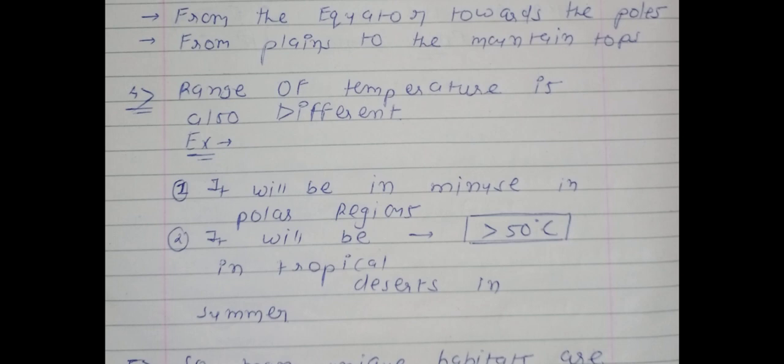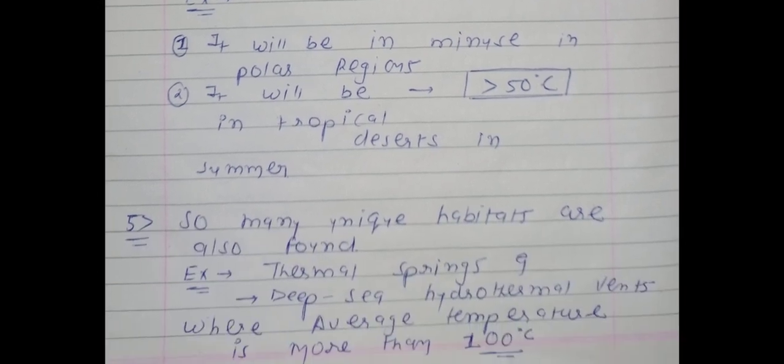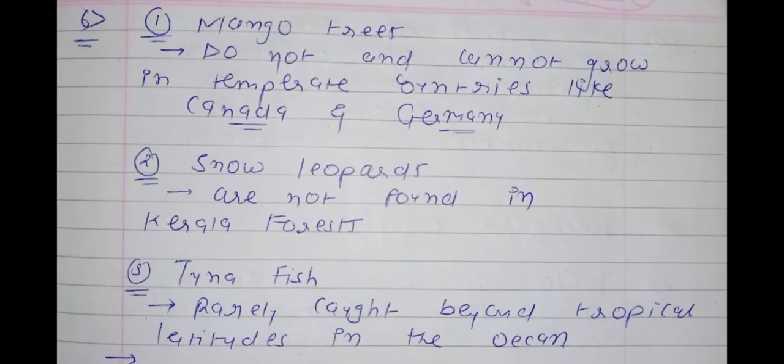So for polar regions temperature will be minus, while for the desert region in summer the temperature will be more than 50 degrees centigrade. Okay, and point number 5, so many unique and attractive habitats are also found, like thermal springs as well as deep sea hydrothermal vents, where the average temperature will be higher than 100 degrees centigrade. So underline 100 degrees centigrade as a one liner question, and deep sea hydrothermal vent is also a one liner question.